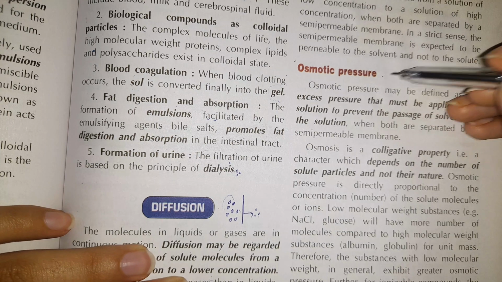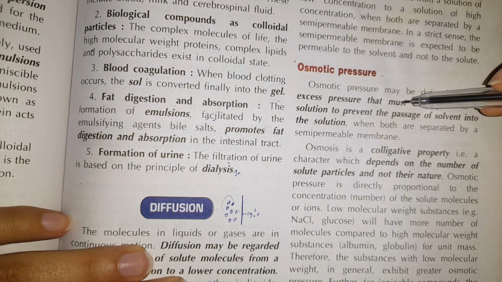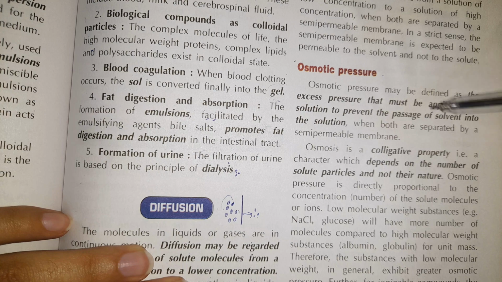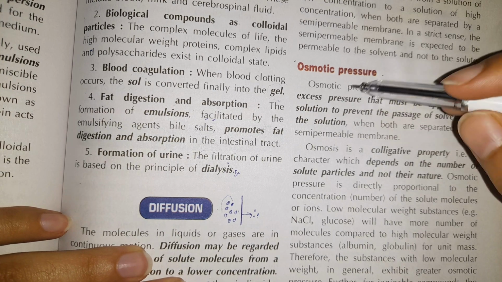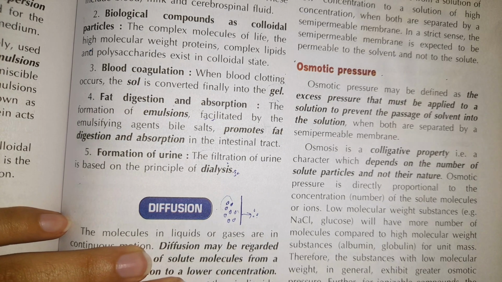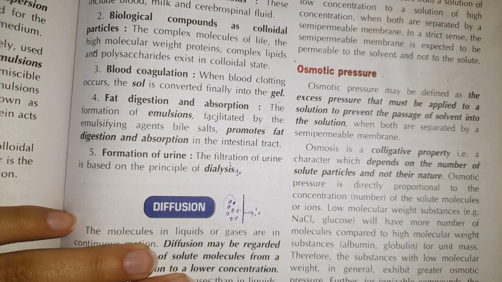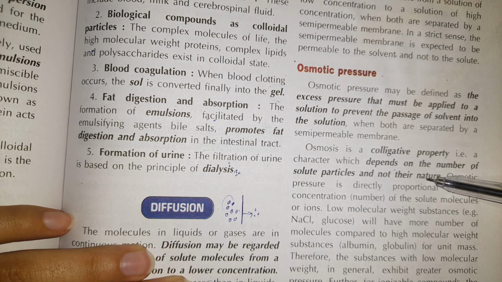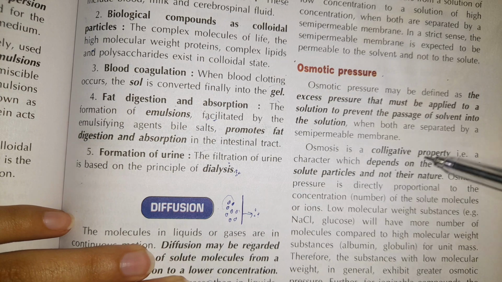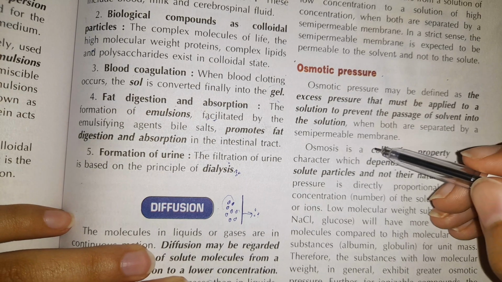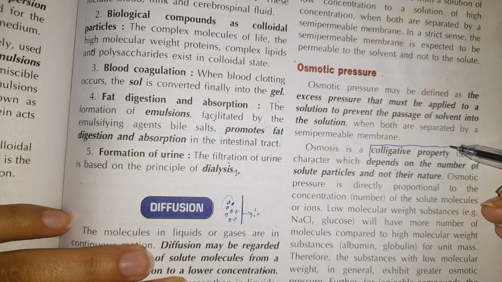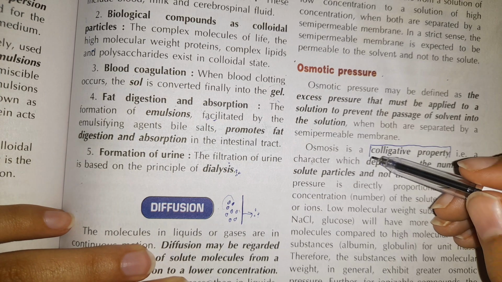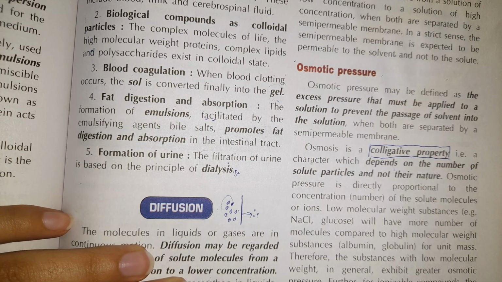Now, osmotic pressure, the pressure that must be applied to a solution to stop the process of osmosis, is known as the osmotic pressure. And osmotic pressure is a colligative property. It depends on the number of the solute particles and not on the nature of the solute particles, not upon their size or their mass. It only depends upon the number of the particles, whatever their size or shape or weight might be.